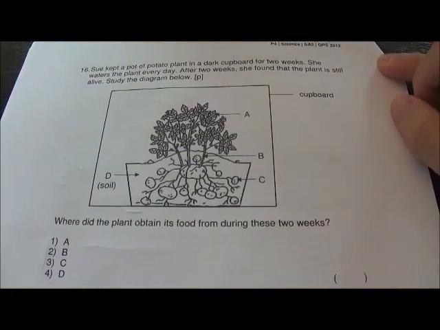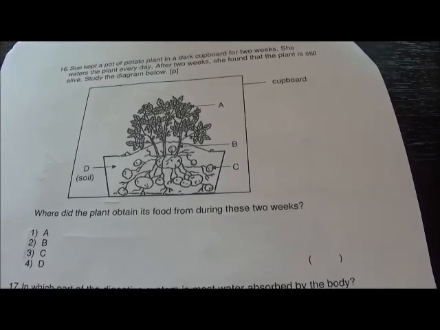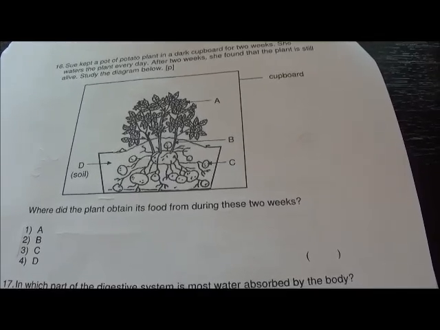Question 16. Sue kept a pot of potato plant in a dark cupboard for 2 weeks. She waters the plant every day. After 2 weeks, she found that the plant is still alive. So where did the plant obtain its food from in the 2 weeks?